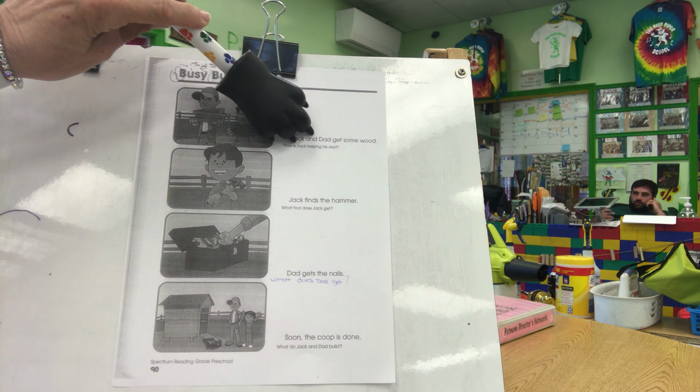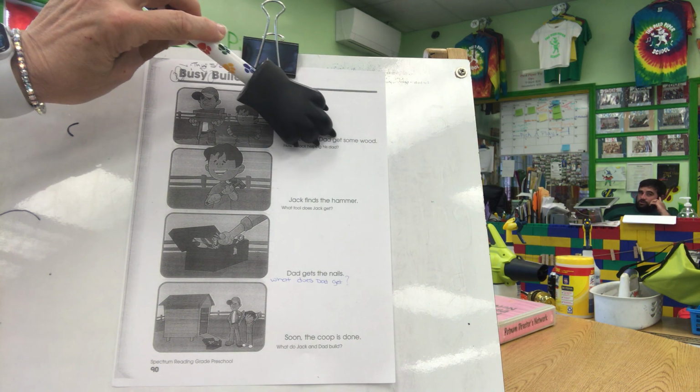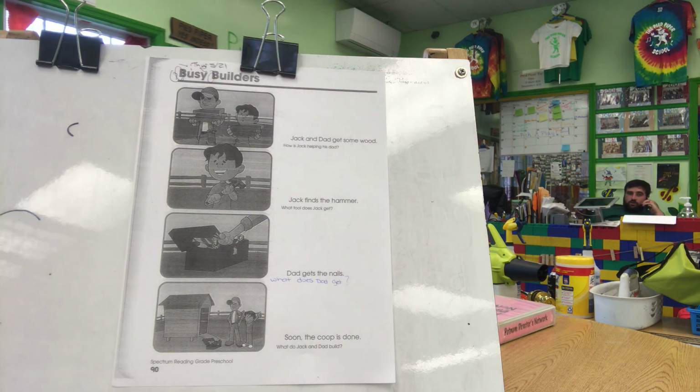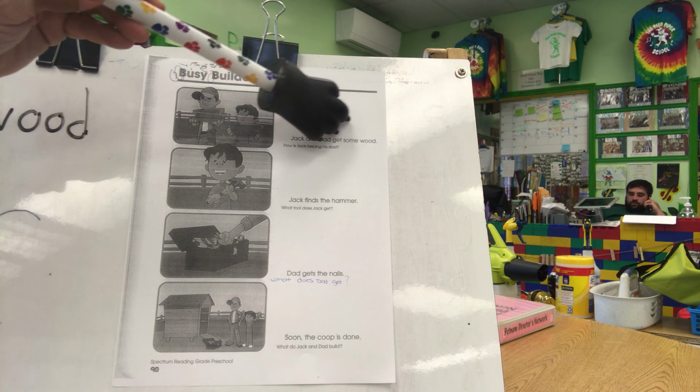Jack and Dad get some... okay, word alert, word alert. I don't think we've seen that word before. The picture might help us. W, O, two O's and a D. Wood, that word is wood. Exactly. So Jack and Dad get some wood.